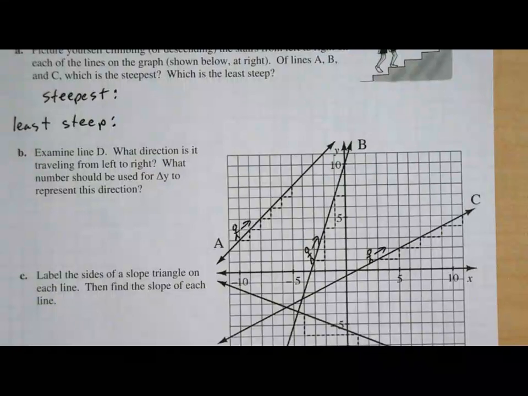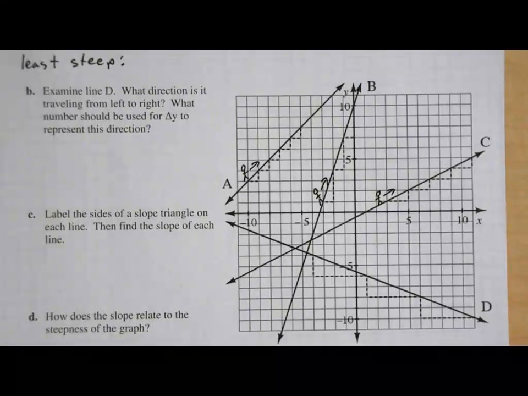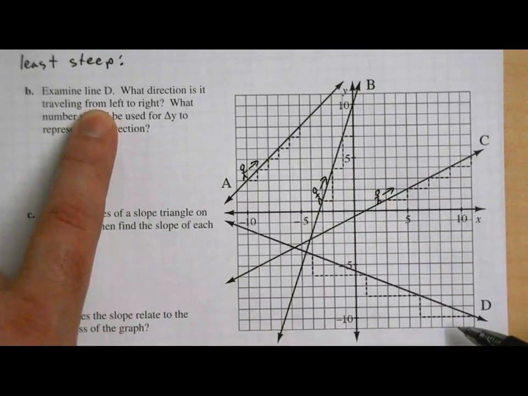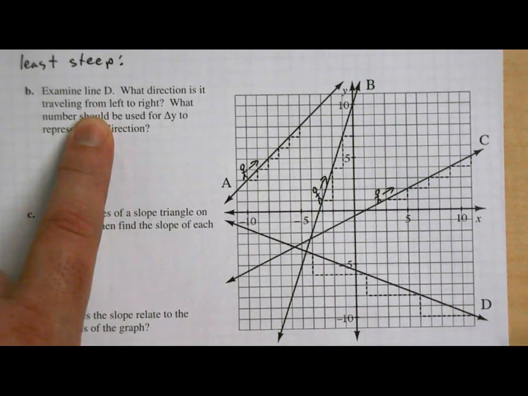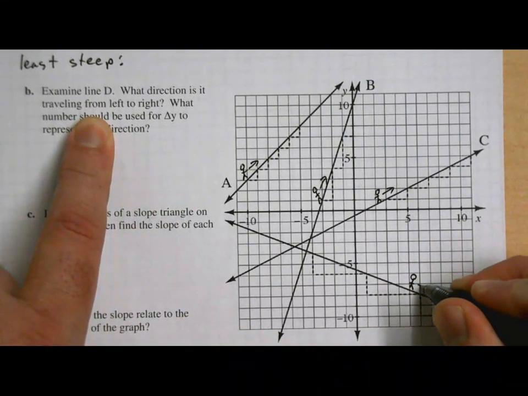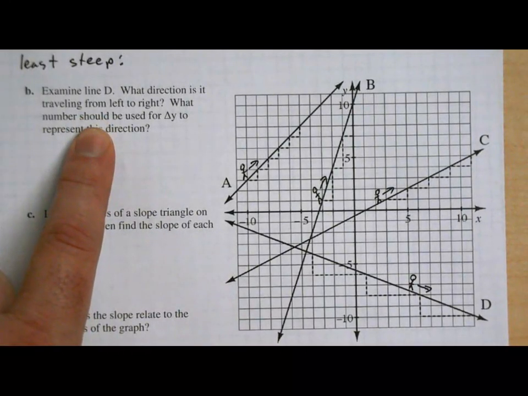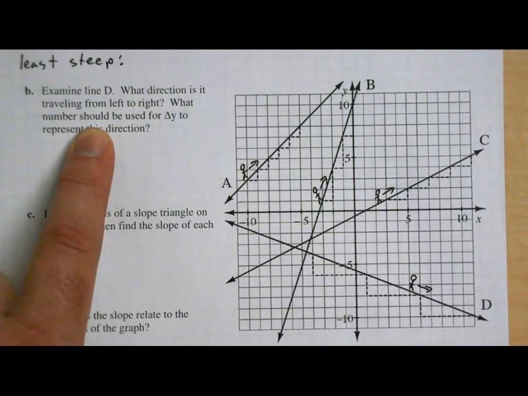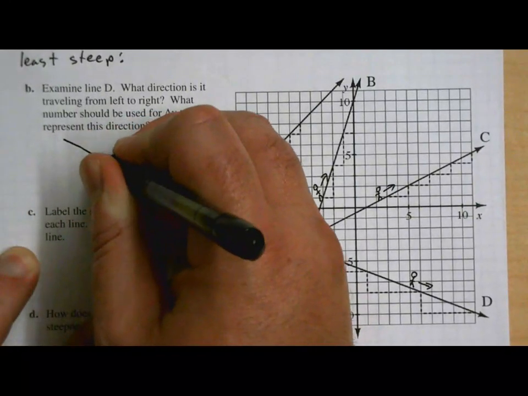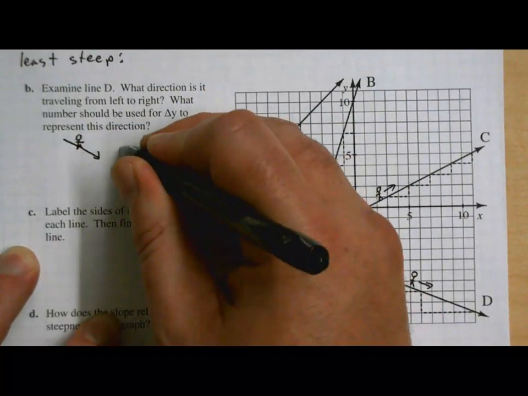Okay, we're looking at part B now. We'll come back to A in a moment. Let's look at B. So this says examine line D, so I'm focused on this one here. It says, what direction is it traveling from left to right? Imagine yourself as a person on this line and you're walking from left to right. Which direction are you traveling? Are you going up or are you going down? So from left to right on that line, I would be walking downhill. So which direction? We're going down.